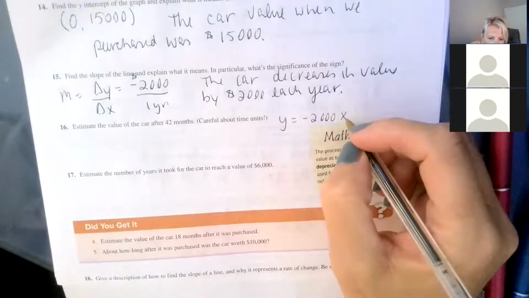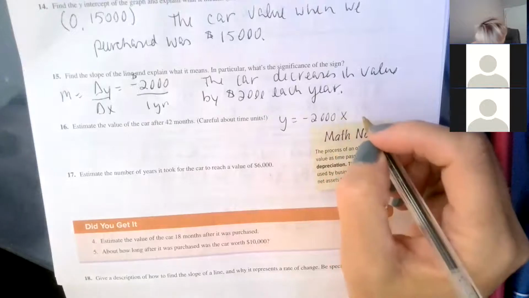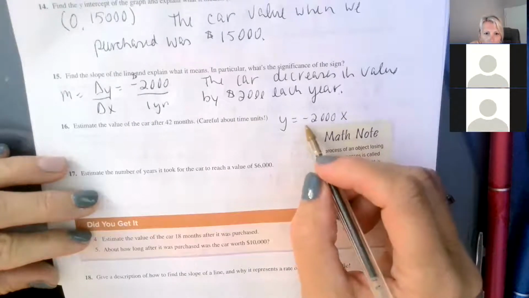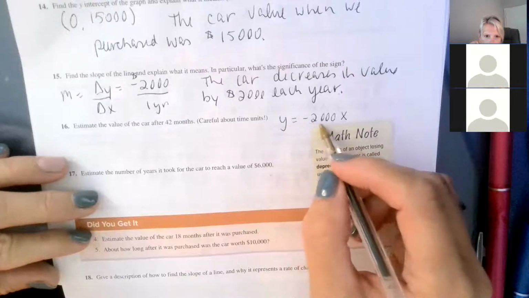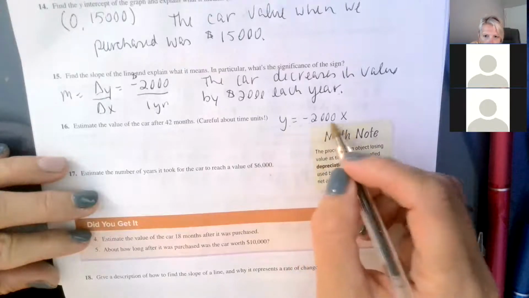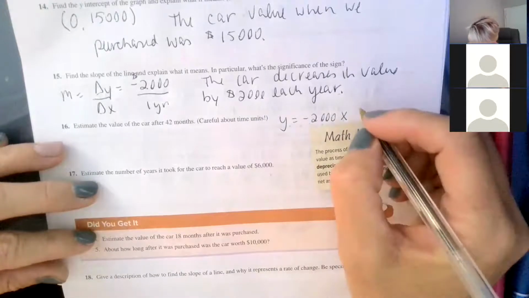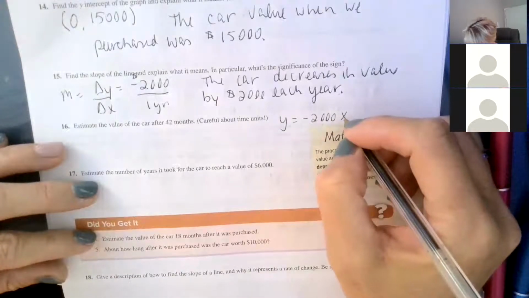And then I did plus 15,000. Okay, so say it again now. So you said you had y equals a negative 2,000 x. Yep. And for the x, it would be 3.5.